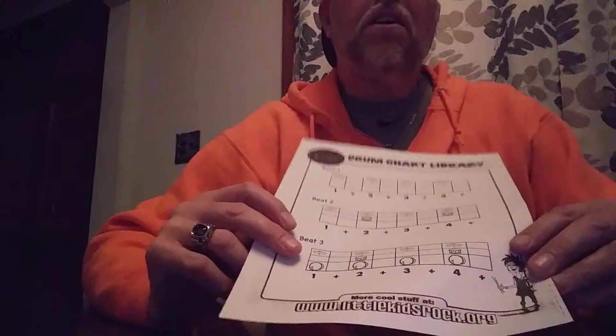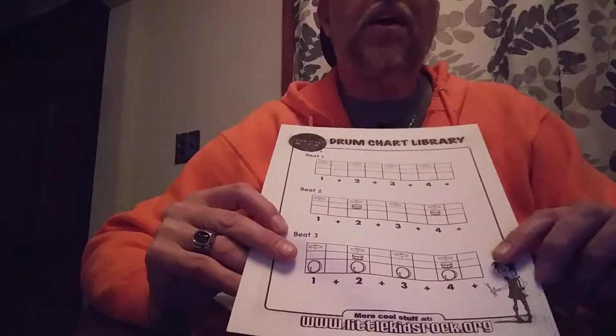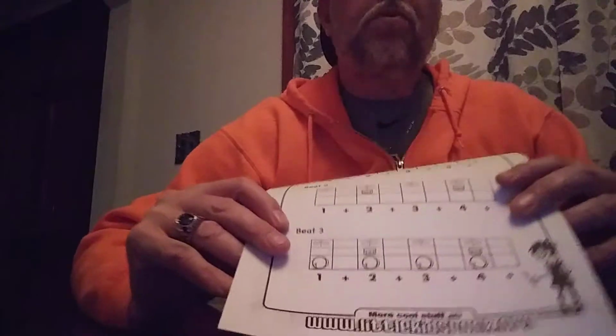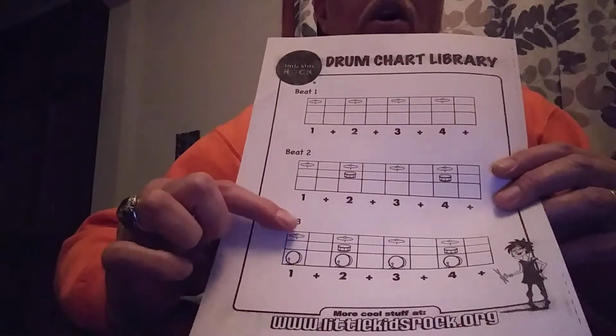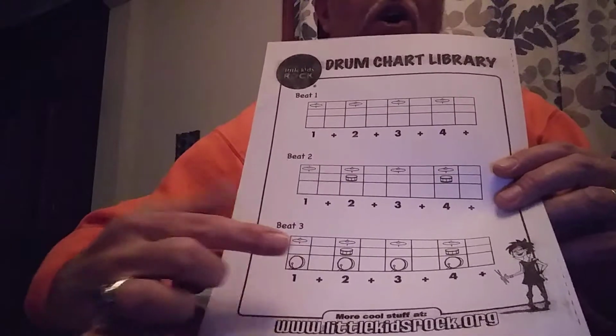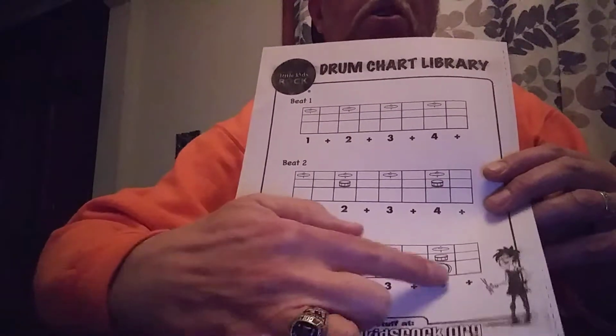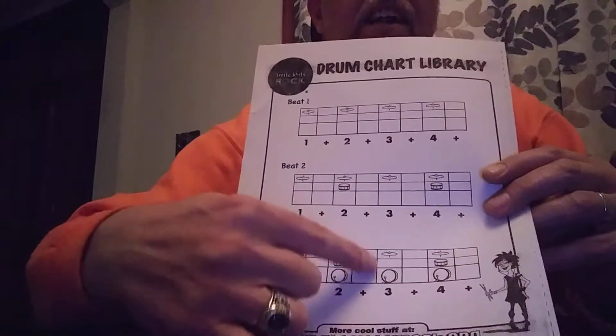Now look at pattern number 3. Now we're adding all 3 drums. But this is very different than what we did before, because it's just on the numbers. There's still nothing on the ends.